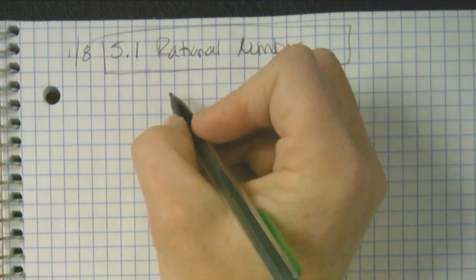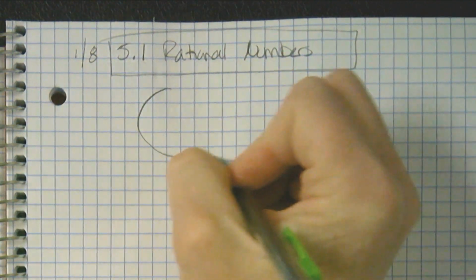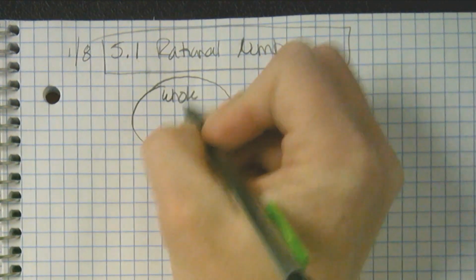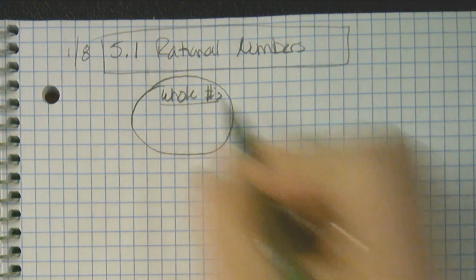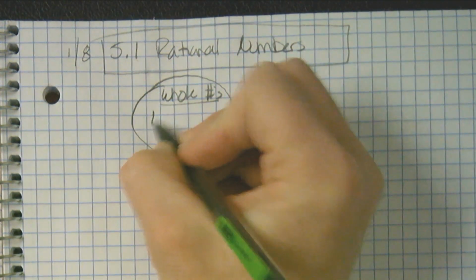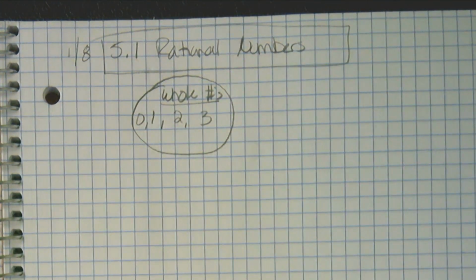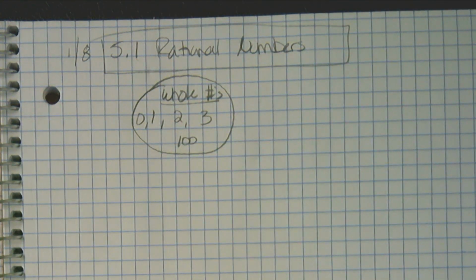What I want you guys to do is draw this circle. Don't make these too small, because I'm going to have you write inside them. This circle is whole numbers. So give yourself space to draw some whole numbers in there. Whole numbers are like 1, 2, 3, 0 is one of them, 100. These are all whole numbers.